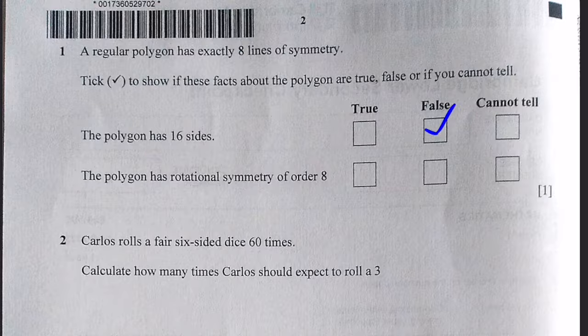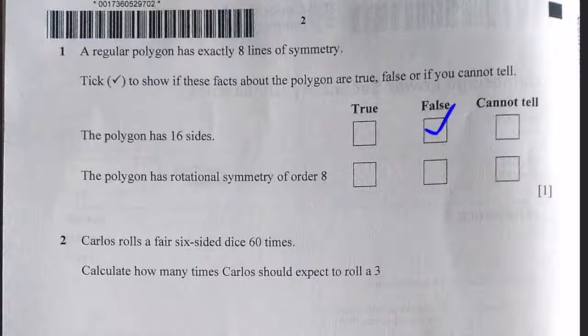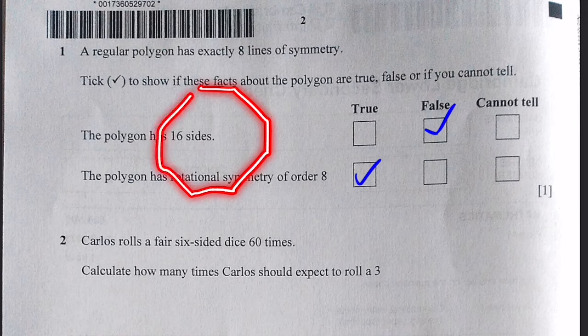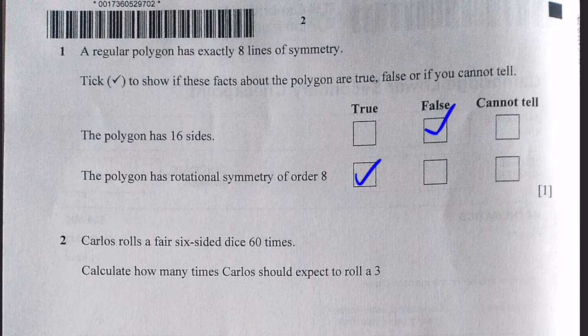Now for the second one, the polygon has rotational symmetry order 8. The answer is actually true, because if it has 8 sides, it has to be an octagon, right? And if you draw an octagon and think about the number of rotational symmetries, it's actually 8, because we rotate it 8 times, then only will it come back to the starting position. 8 times 45 degrees. That's the answer. Let's go to question 2.